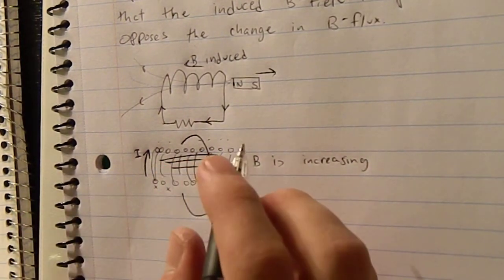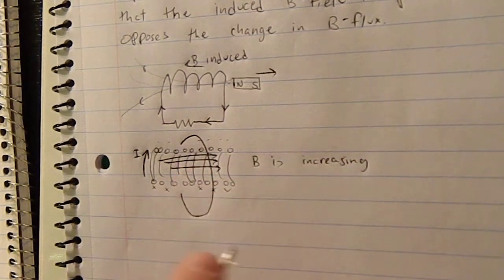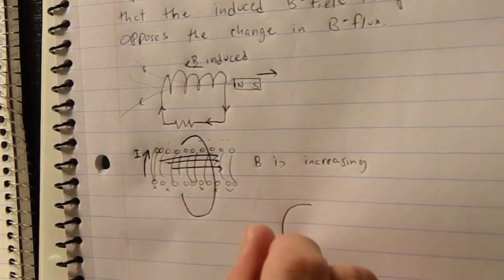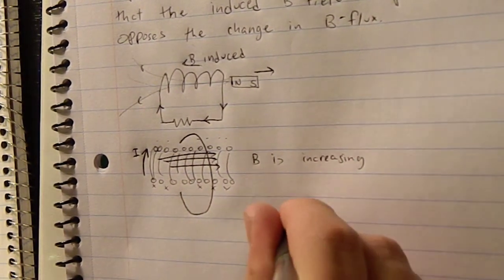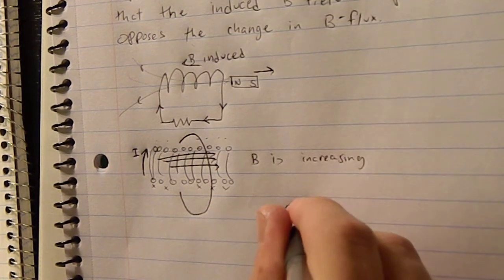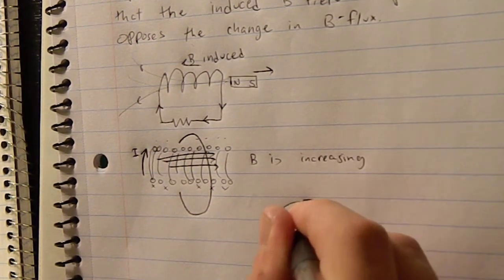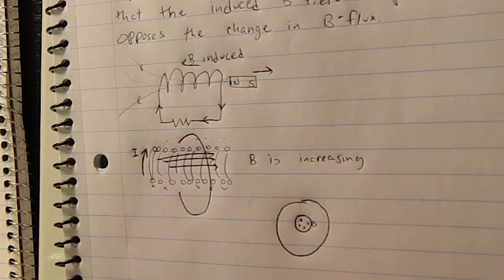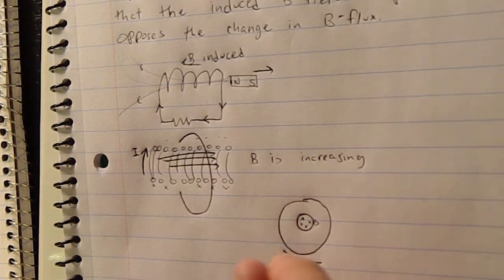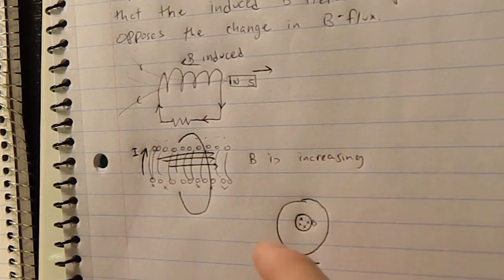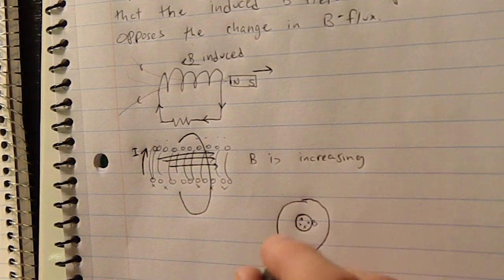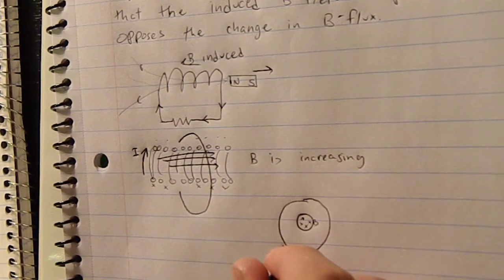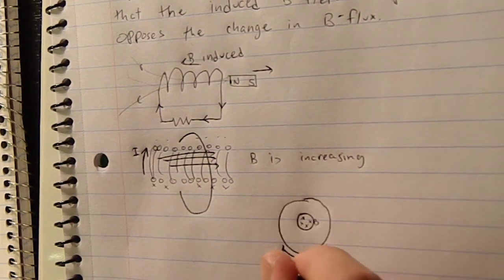And when that's increasing, we can look at it from the other view, like this. So we know that the B field is increasing at us, and therefore the induced current in the loop around the solenoid will be going clockwise this direction. This is the I induced.